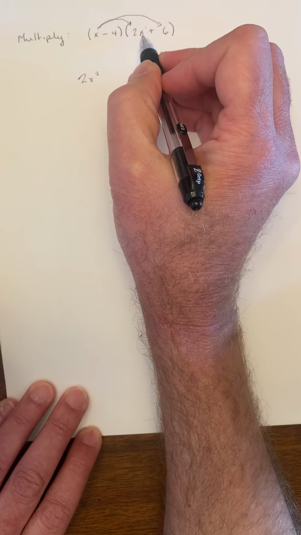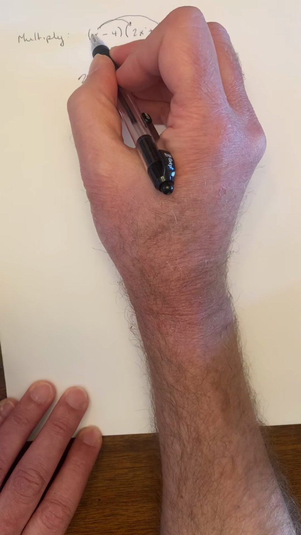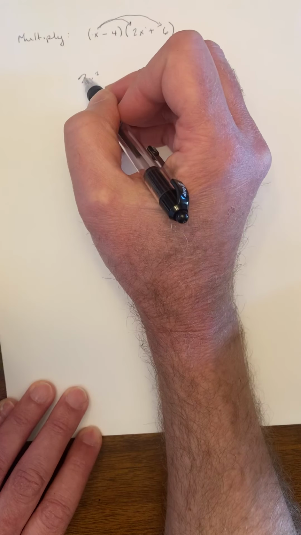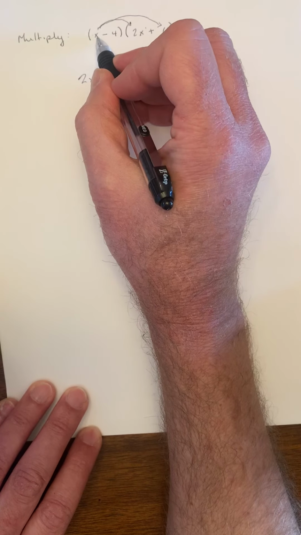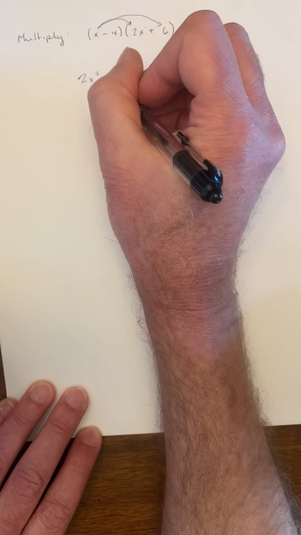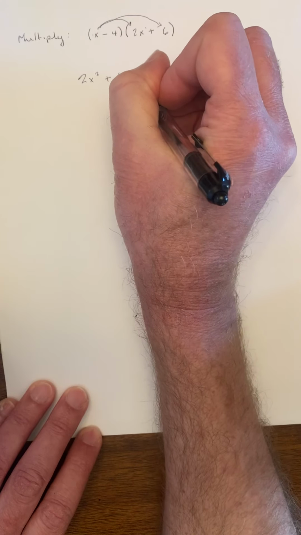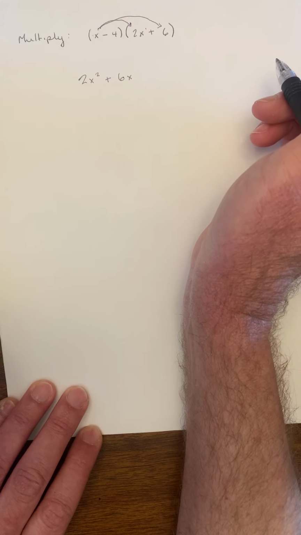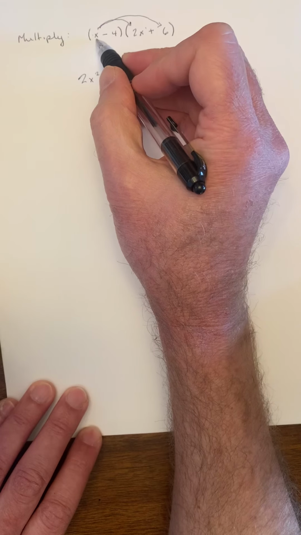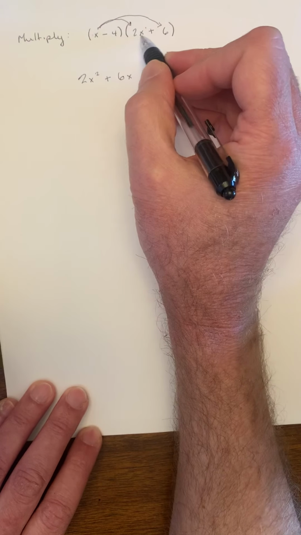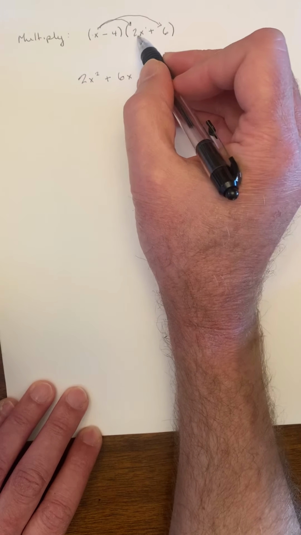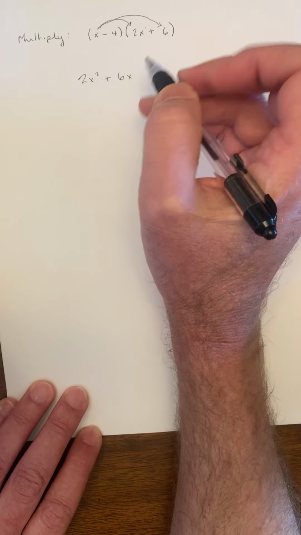x times x is x squared. 1 times 2 is 2. Okay, now this x has to multiply by the 6, and that just gives us 6x. So that was the x being distributed by both of those. That x was distributed by both of those, and we got that.